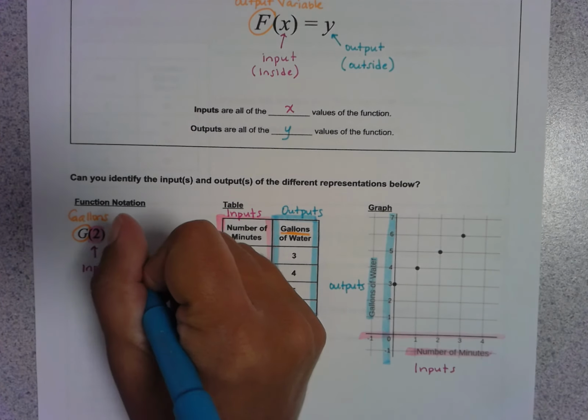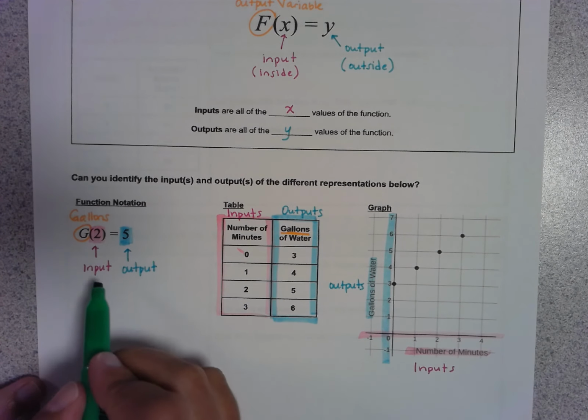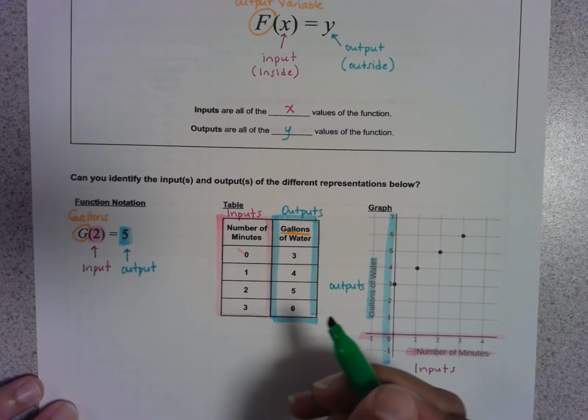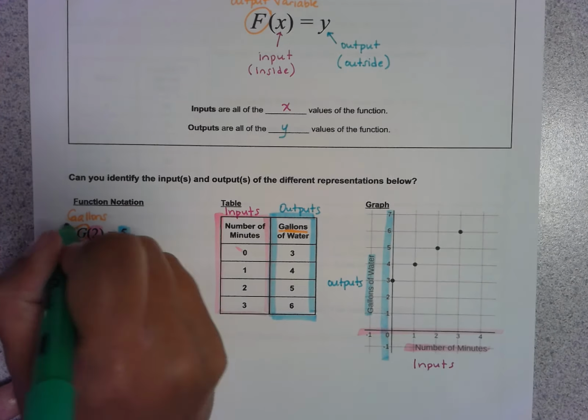Now, this specific input-output combination is something that we can find in all of the representations. What this is telling me is that when the input is 2, the output is 5. I can see this exact same input-output combination in the table when the input is 2, the output is 5, and on the graph, where when the input is 2, the output is 5, so we have a point on the graph in that location.